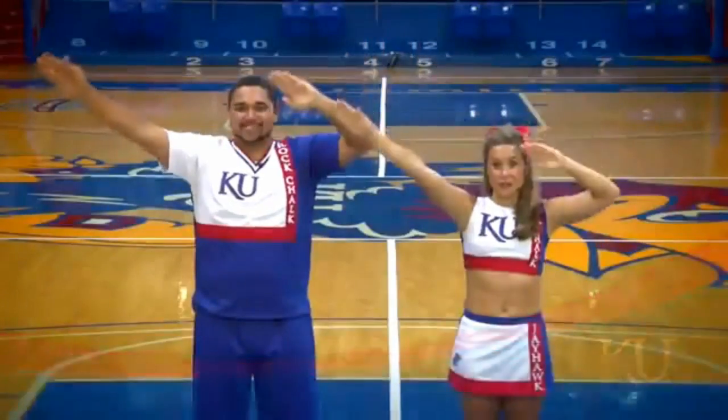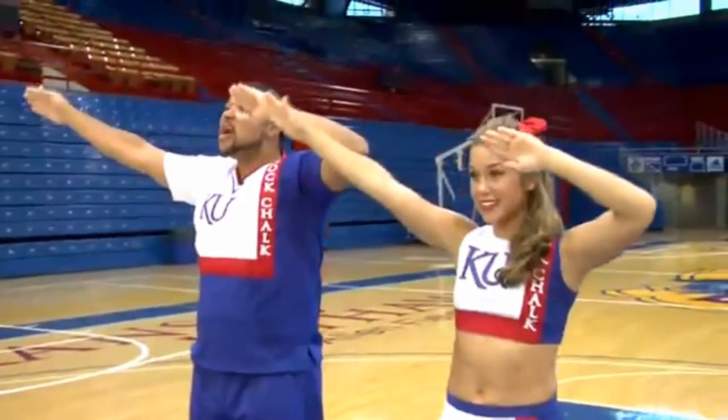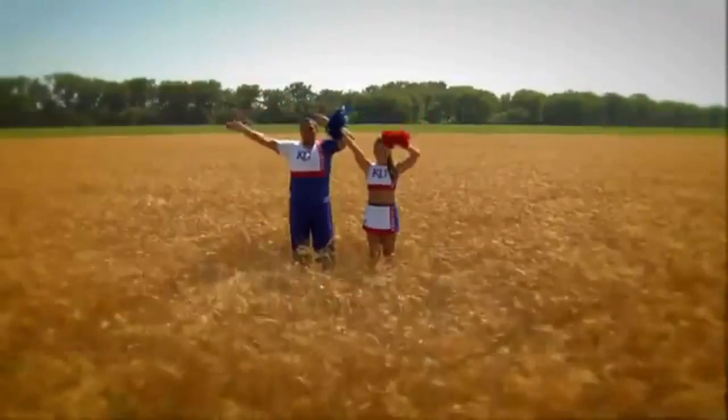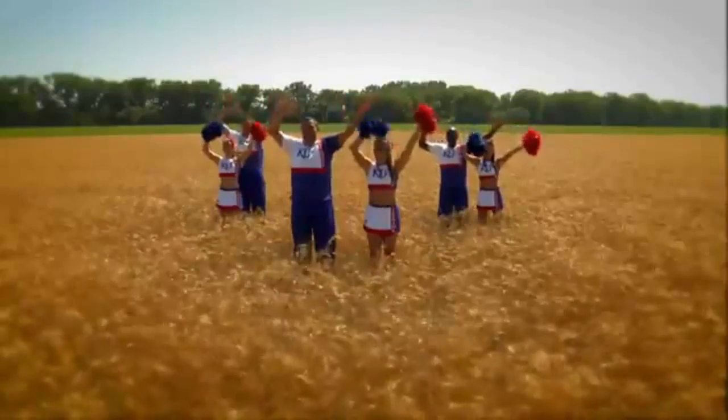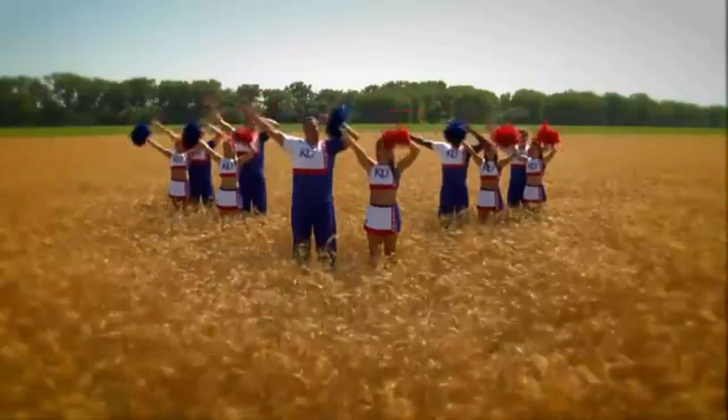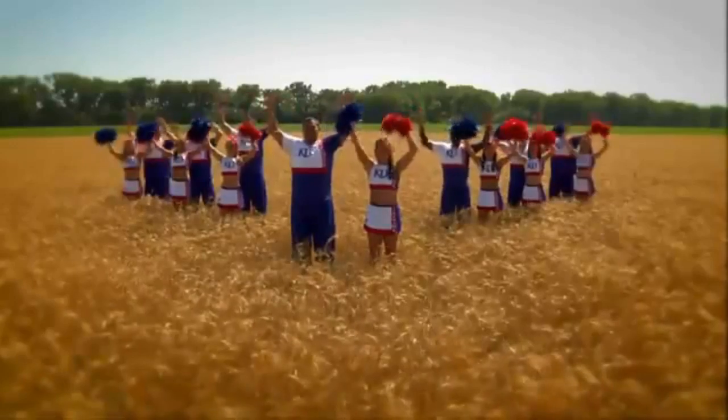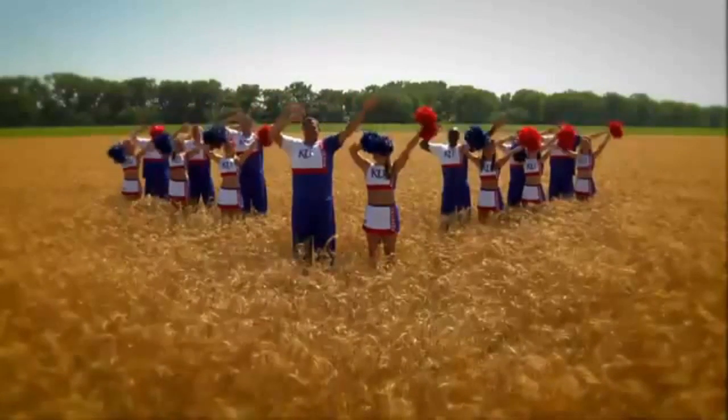You've all seen fans at football stadiums do the wave, right? But that's everywhere else. This is Kansas, and we wave the wheat. All across Kansas, there are a lot of wheat fields, and there's a lot of wind, which cause those golden grains to gently sway back and forth and back and forth.